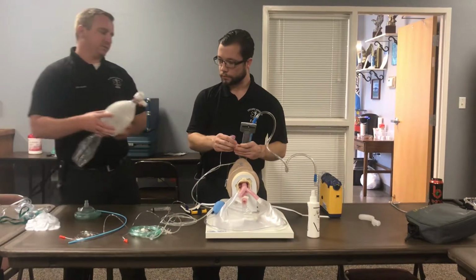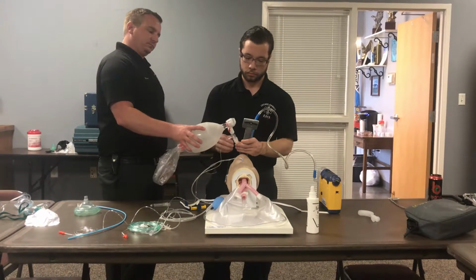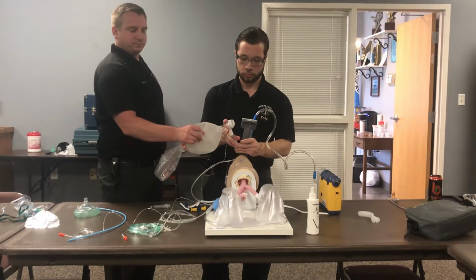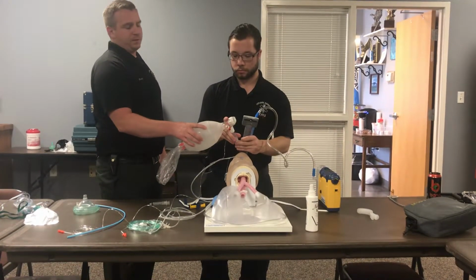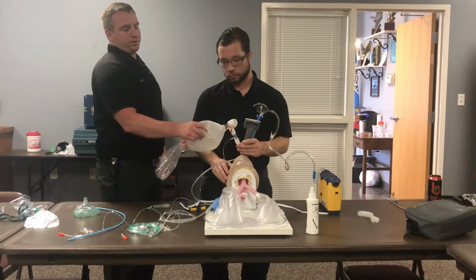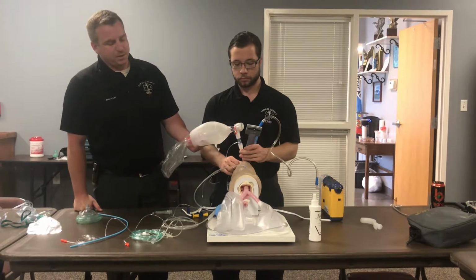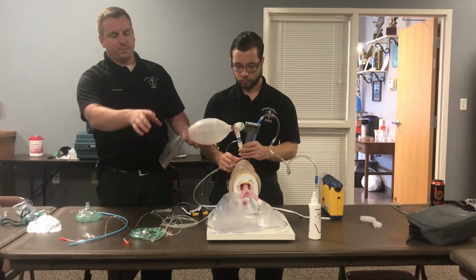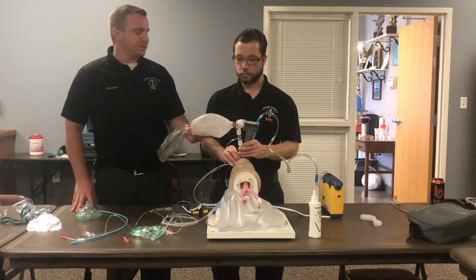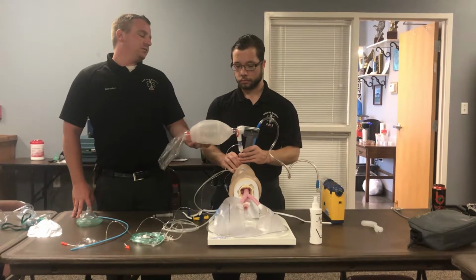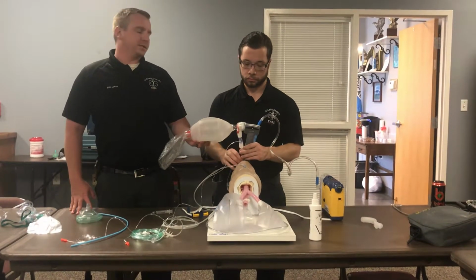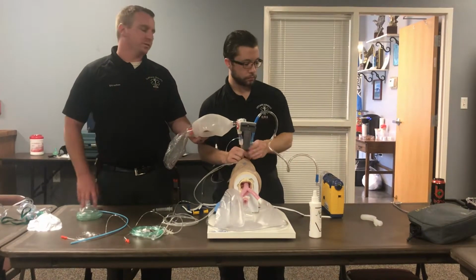Alright, so he's passed it through the cords. Now we're going to begin our confirmation processes. Obviously, capnography and end tidal are most important. Also, absent epigastric sounds, positive breath sounds, misting in the tube. The biggest indicator was that we saw it pass through the cords.